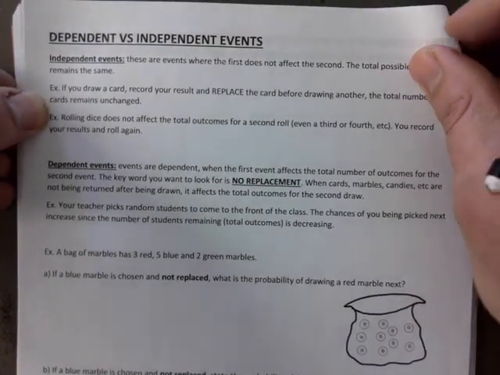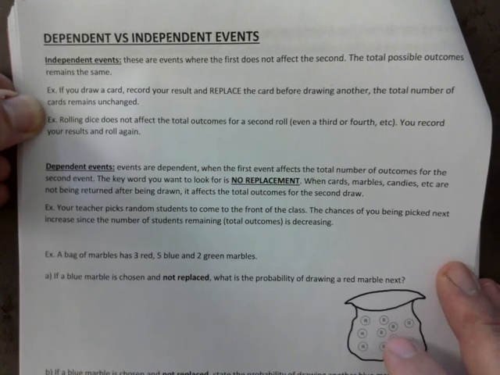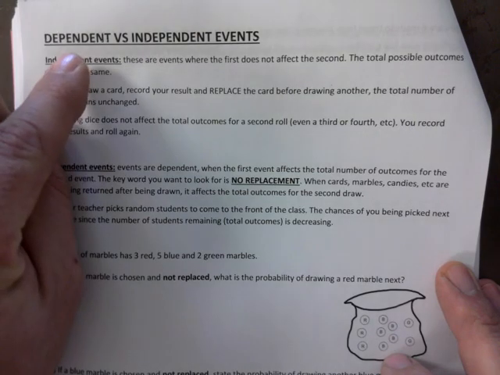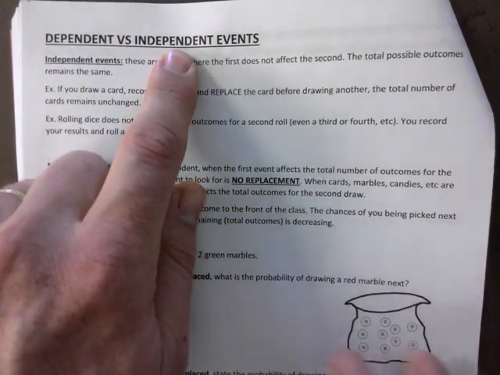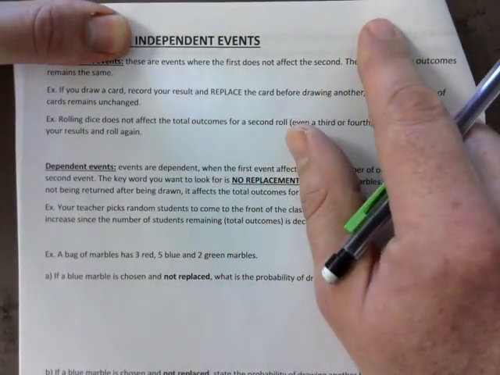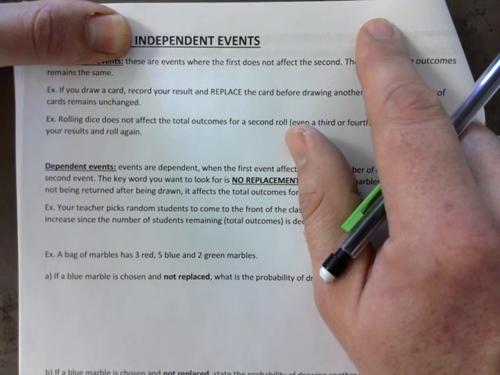All right, page 49. Don't let the words confuse you. It's just the official terms we use in the unit: dependent versus independent events. I will tell you this: up until now, everything was independent. Nothing that happened affected what's coming next.